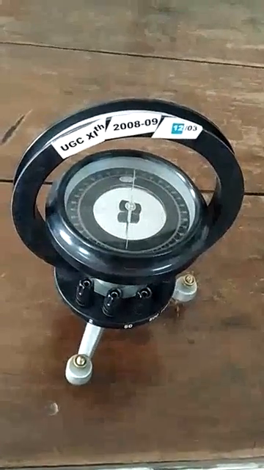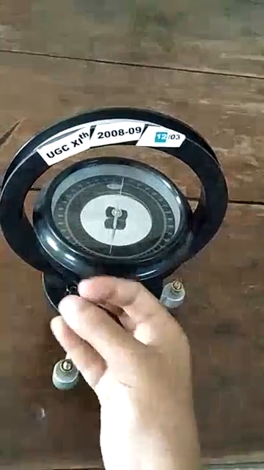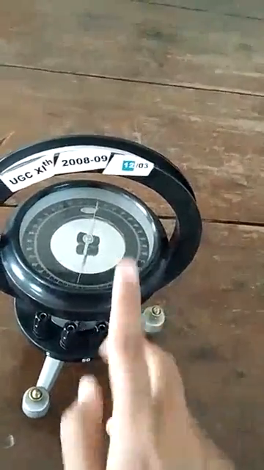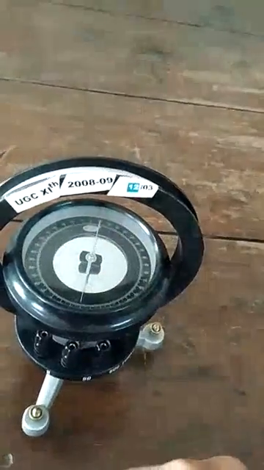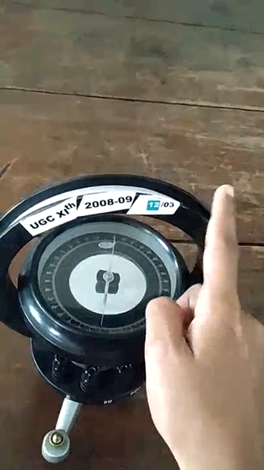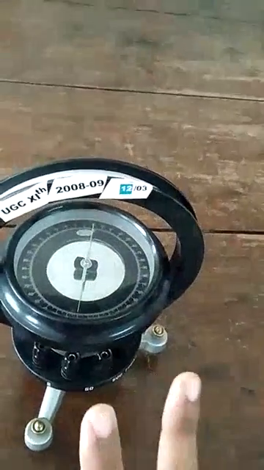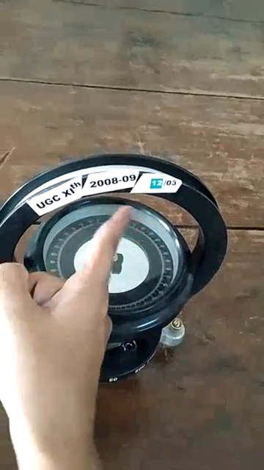Whatever current is flowing in the circular coil produces a magnetic field. So now we get two magnetic fields. One is the Earth's magnetic field, which is along one direction, and due to this circular coil another magnetic field is produced. So due to these two magnetic fields, the needle will start to deflect like this.